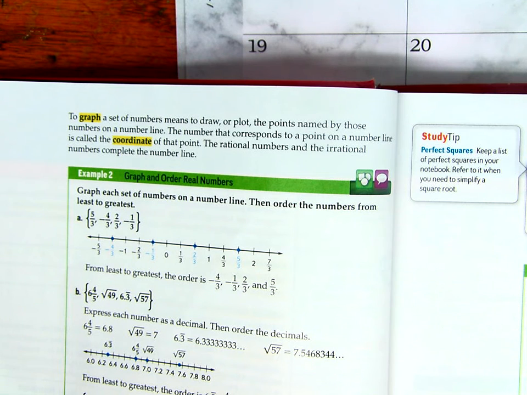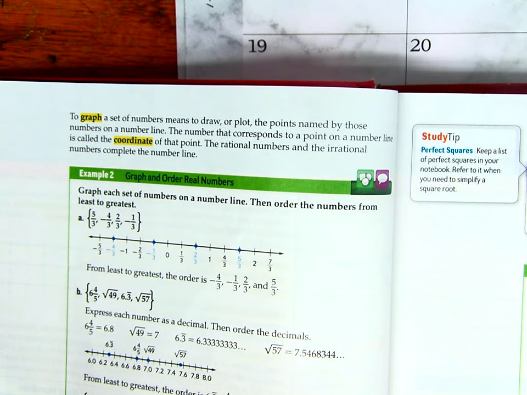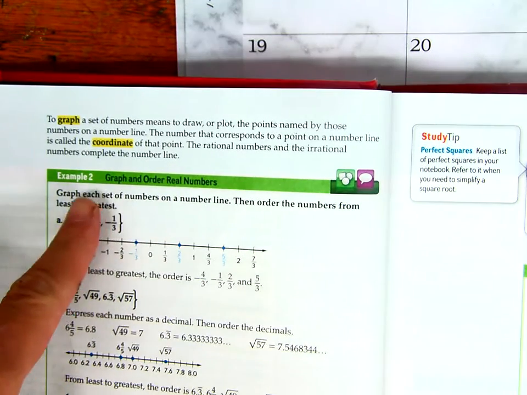Putting numbers in their proper order. I think there were some questions like this on the little pre-assessment that you took. They gave you like 2 whole numbers, 2 fractions, some positive, some negative, and asked you to put them in the correct order from least to greatest. A number line is good for that. You plot each of those, then start at the left and write them down going to the right, and you have them all in the correct order. Graph each set of numbers on a number line, then order the numbers from least to greatest.